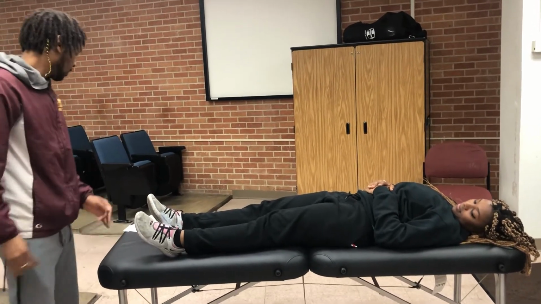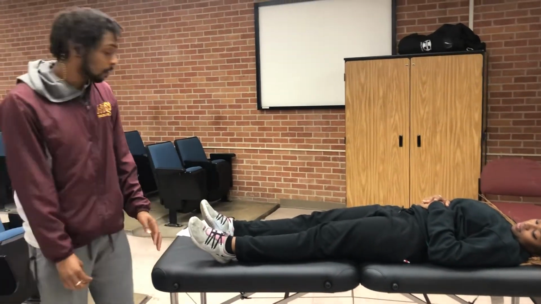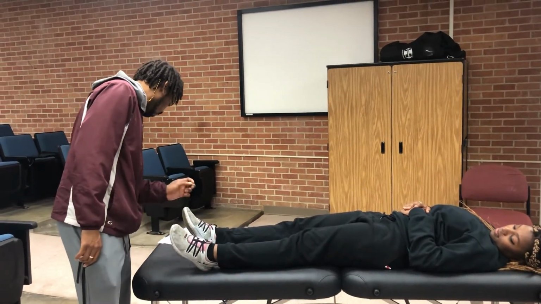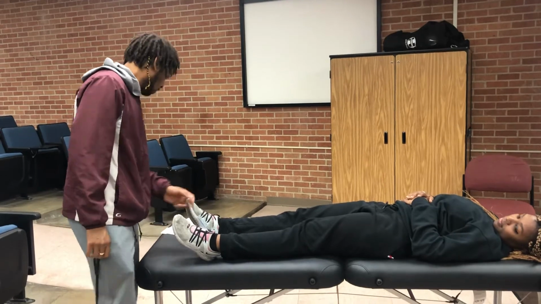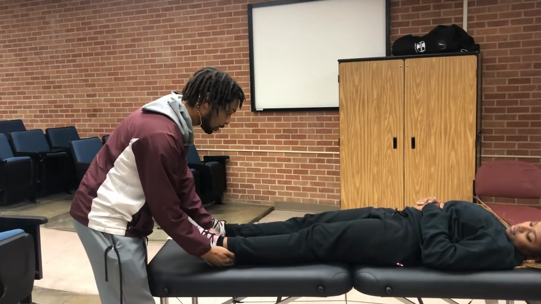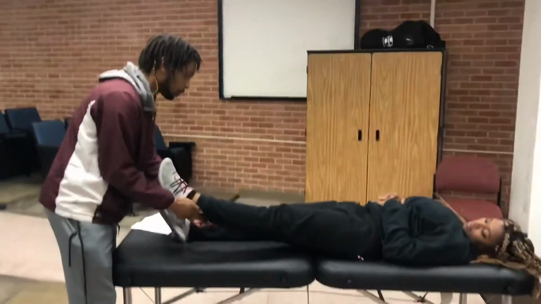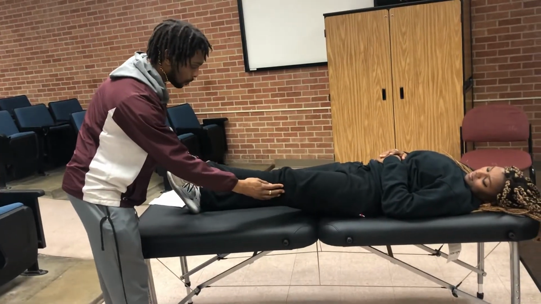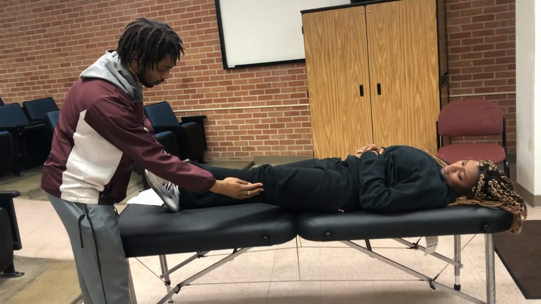The next test I will conduct will test the MCL, which is the medial collateral ligament. So, by doing this, I'll have the patient pick her leg up. Then I'll try to push the knee outwards.